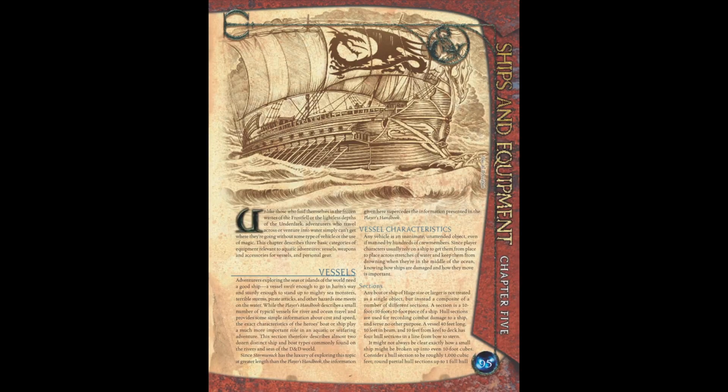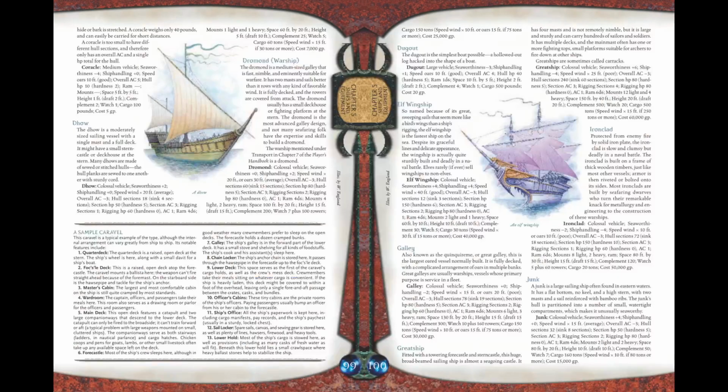Ships and equipment. Boats. Boats and boats and boats! They're fine. There's nothing too unexpected or silly here. Here's some boats. Yeah, nothing particularly bad either. It's like, here's some descriptions. Nothing is all that egregious or anything. Here's how much it costs, etc.